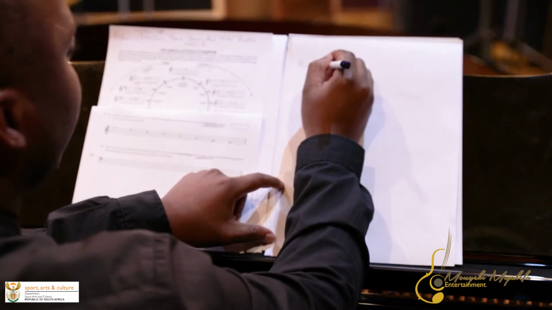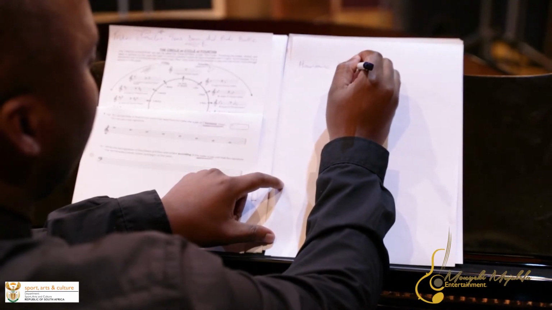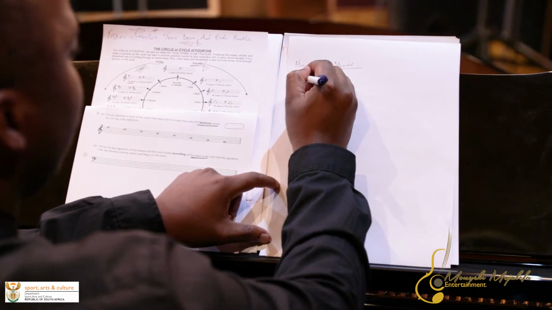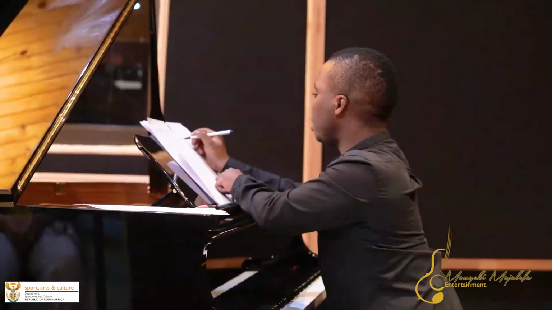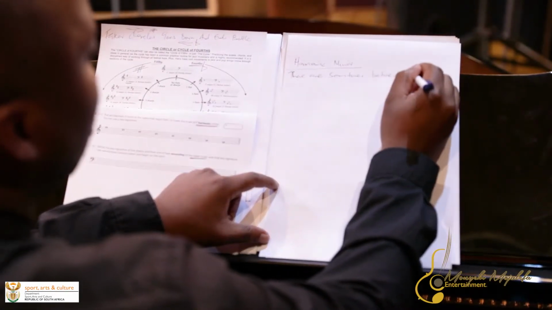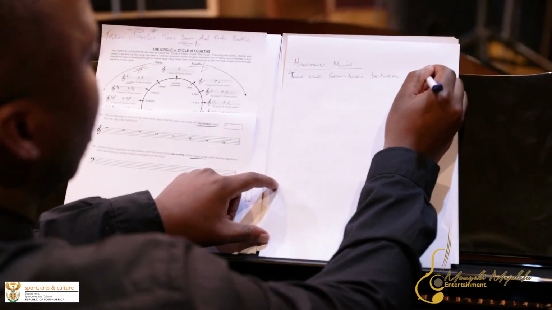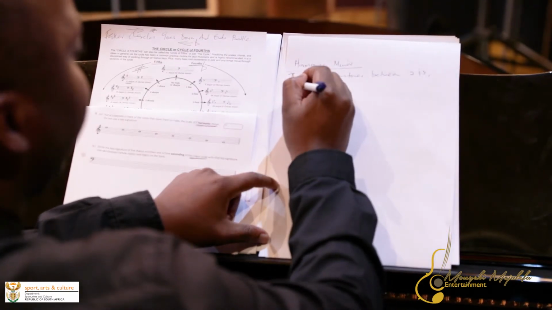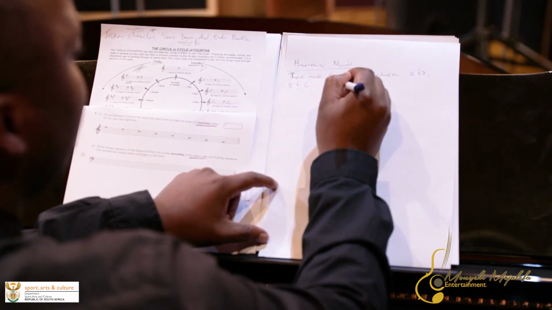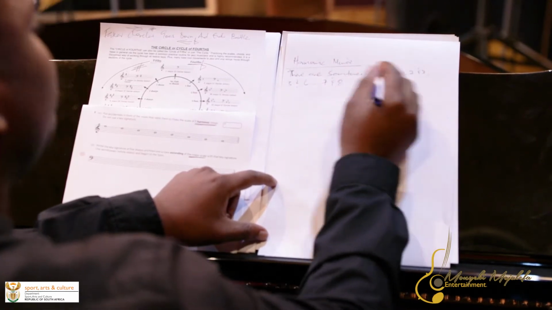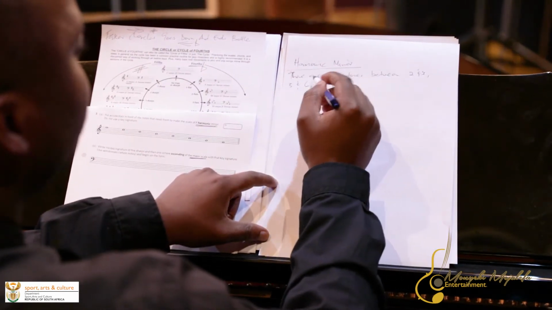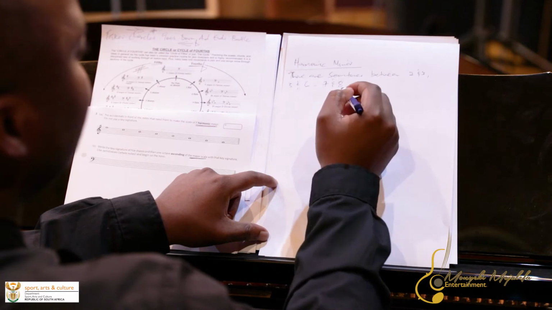Harmonic minor. There are semitones between 2 and 3, 5 and 6, 7 and 8. And they need to be indicated by means of a slur, right? Harmonic minor, the semitones between 2 and 3, 5 and 6, 7 and 8.